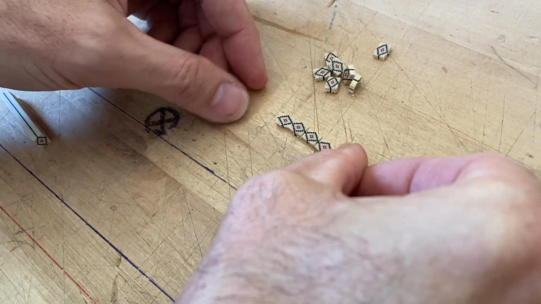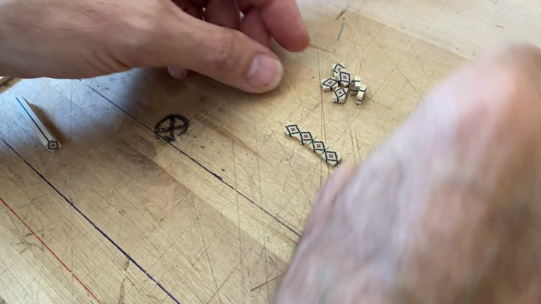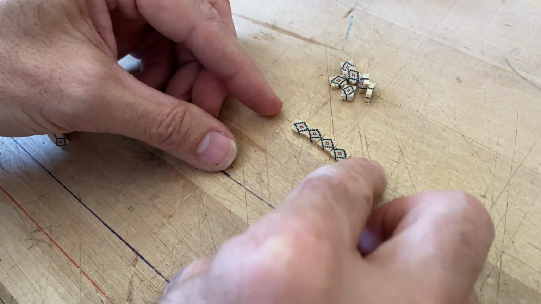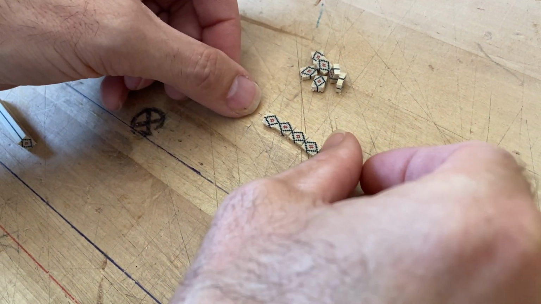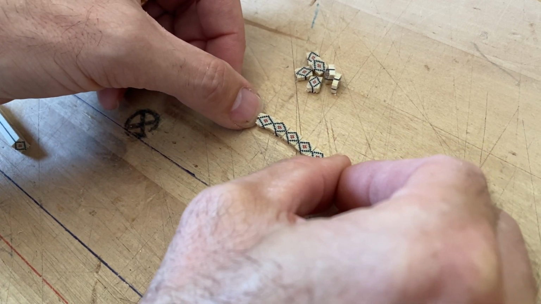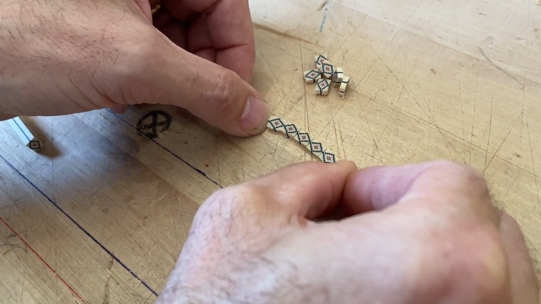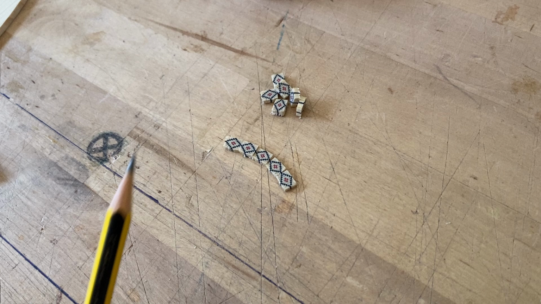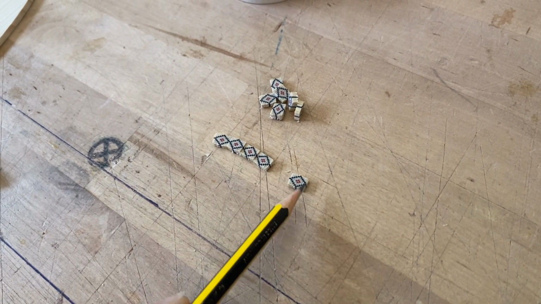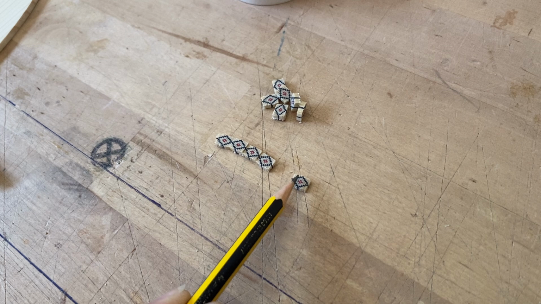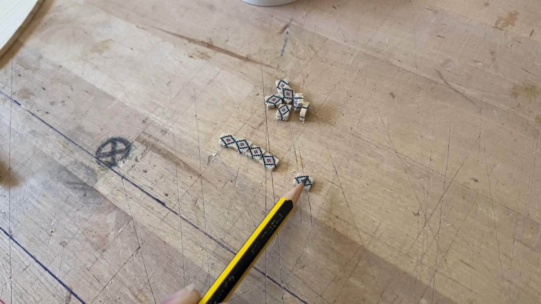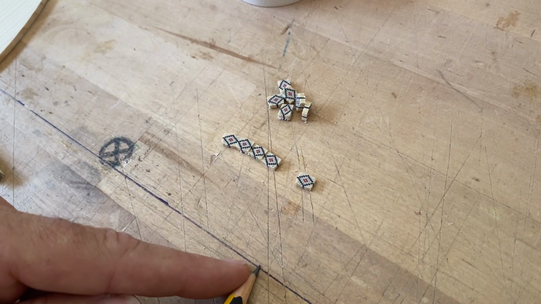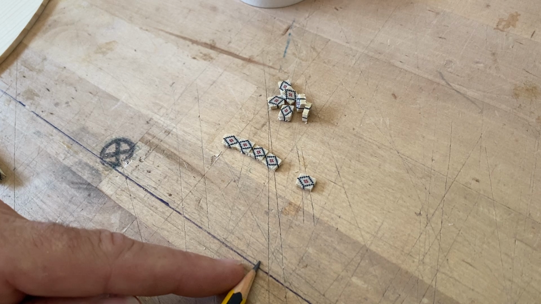So I'm going to just put a few together, and you can see already a little bit of an arch. So when I compress it, this is already starting to create an arch in there, as you can see. So what this means is that each one of these pieces now is not a perfect rectangle. We have these two faces, this face and this face are parallel to each other, but then these two faces are converging into one point, which is actually the center of the rosette.